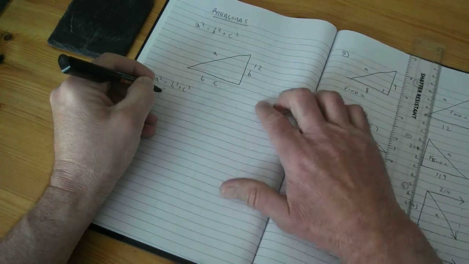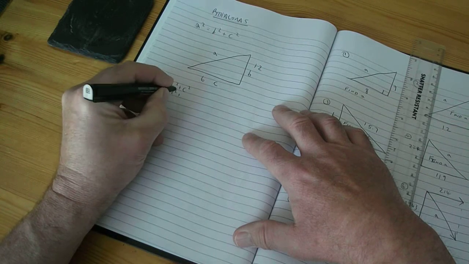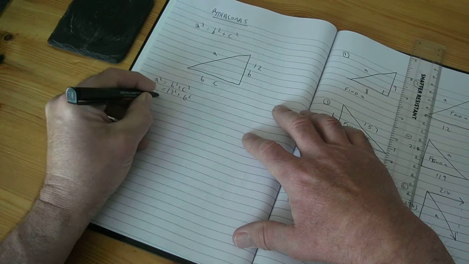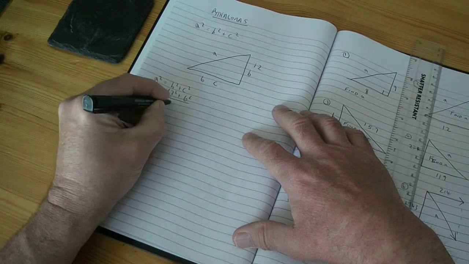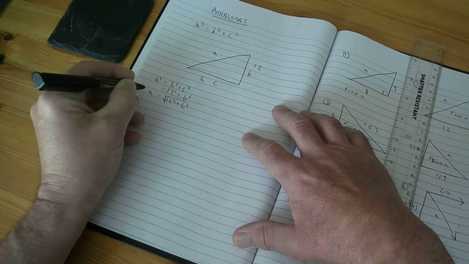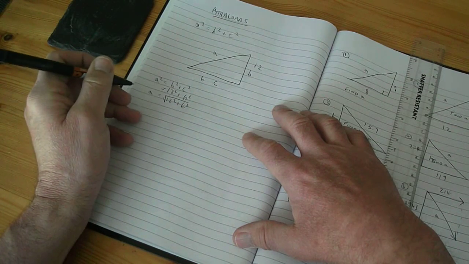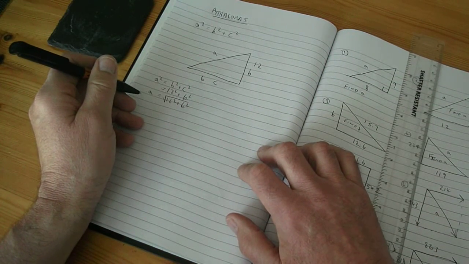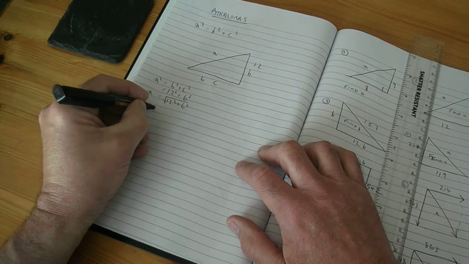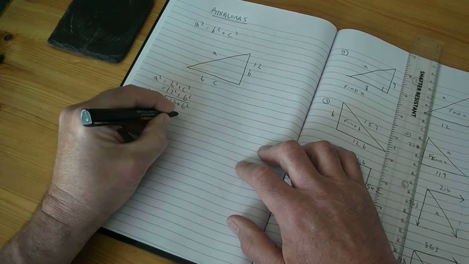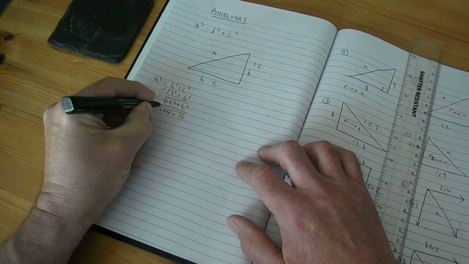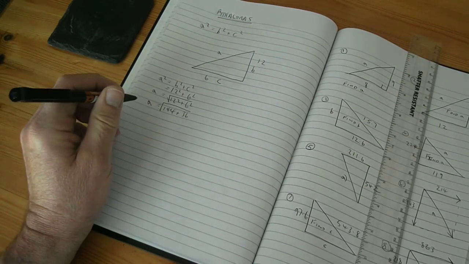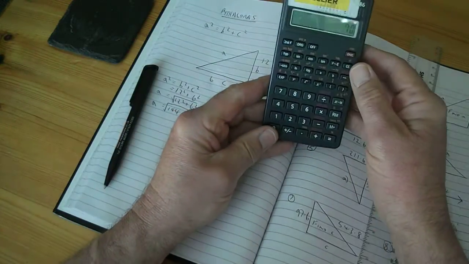Put the numbers in. 12 squared plus 6 squared. So A must equal the square root of 12 squared plus 6 squared, because what you do on one side of the equation you have to do on the other side of the equation. Okay, so we know that that is 144 plus 36. So the square root of that equals A. You do that on your calculator.